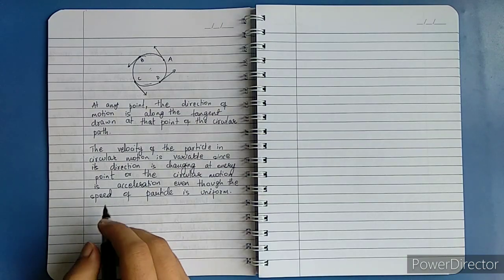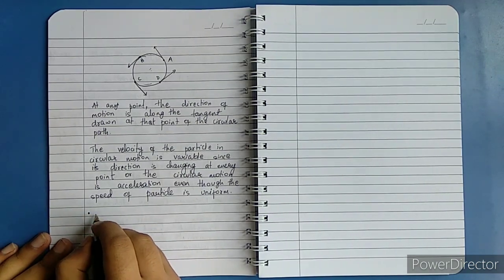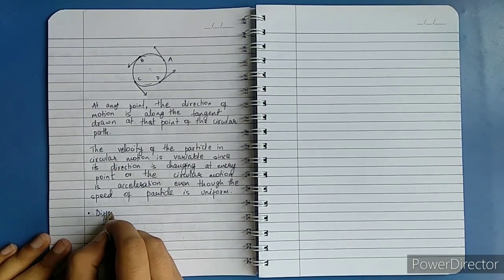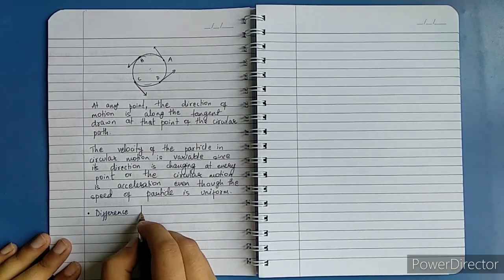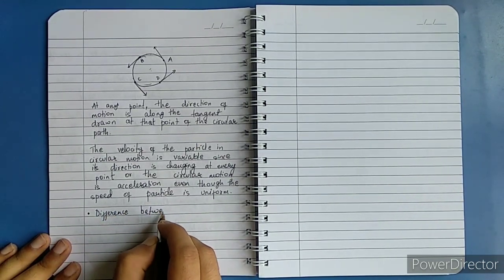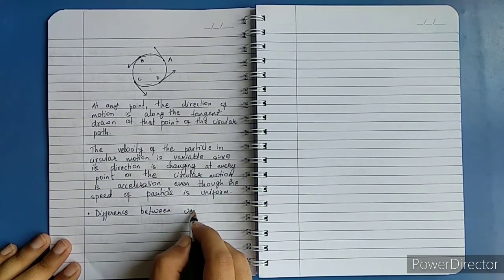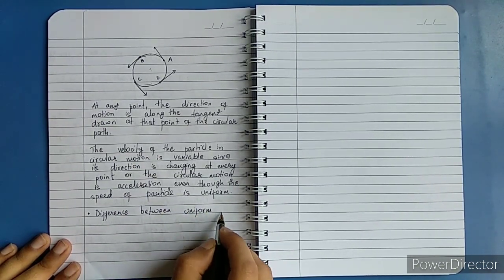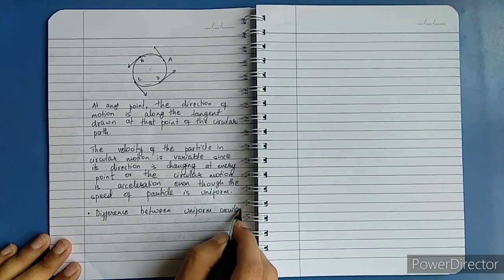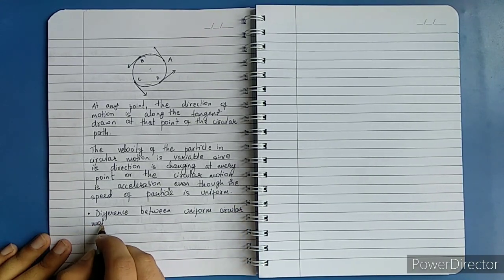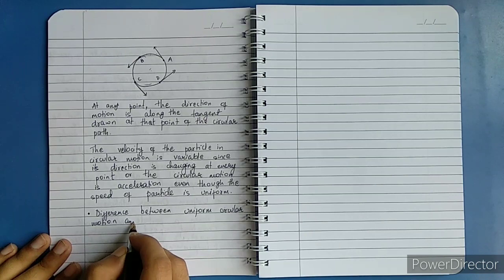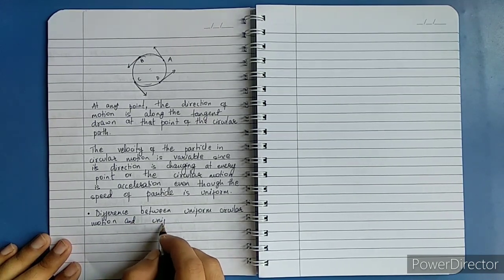Okay. So what is the difference between uniform circular motion and uniform linear motion?